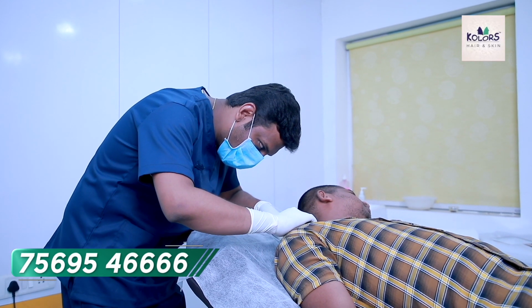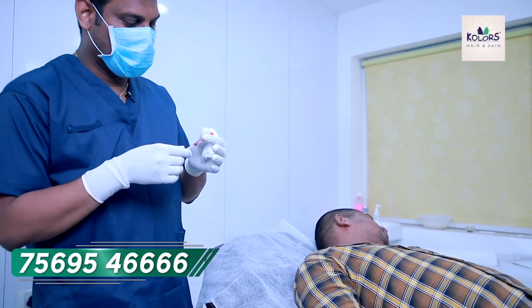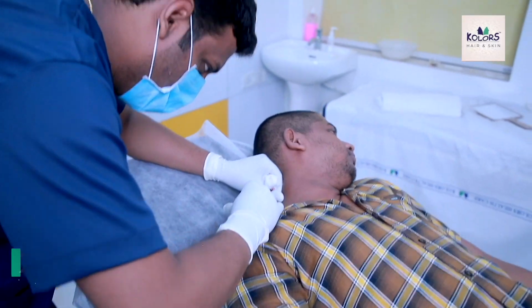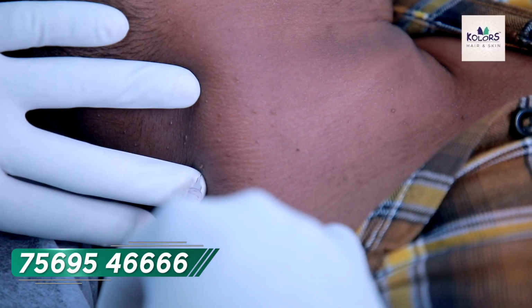Moving on to the procedure, first we will be giving the anesthesia, usually in the form of topical anesthesia or injection anesthesia. For topical, usually we will be applying a cream, that is 2.5% prilocaine and 2.5% lignocaine. Or for injection form, it will be 2% xylocaine, with or without adrenaline, depending upon the situation.